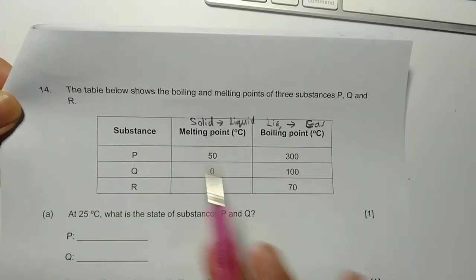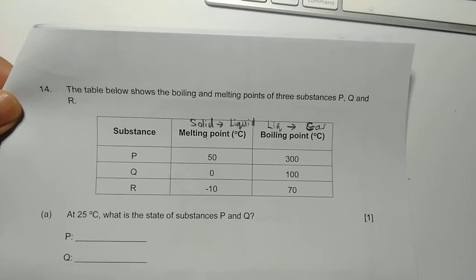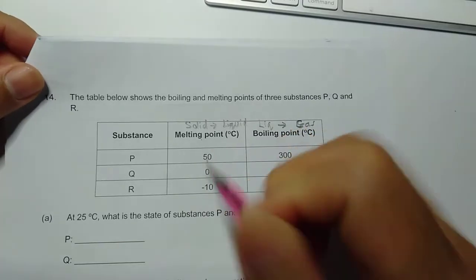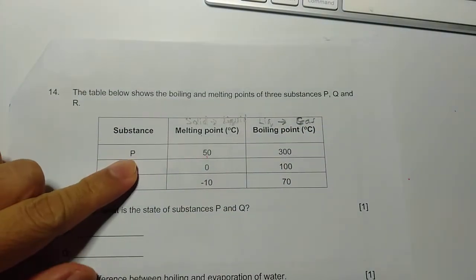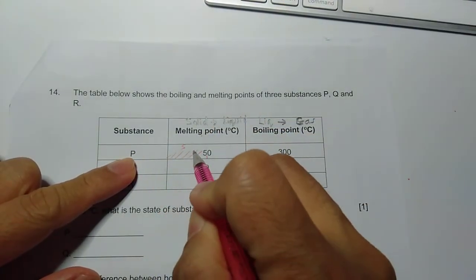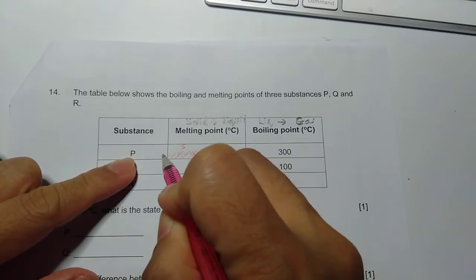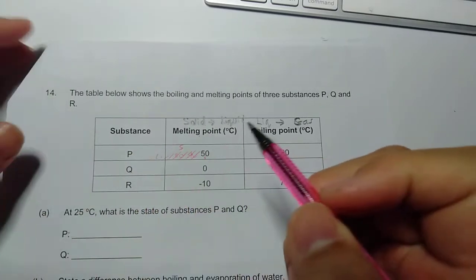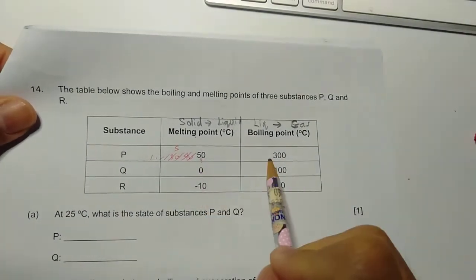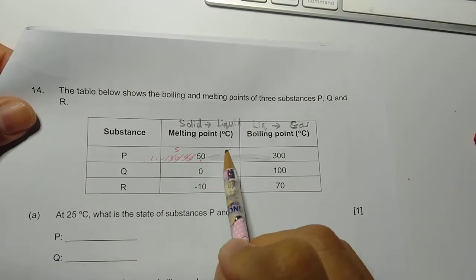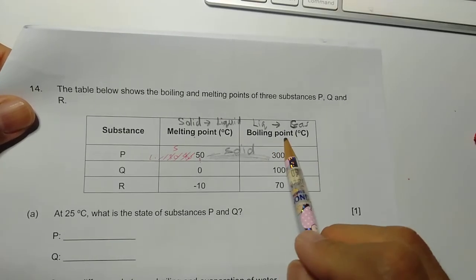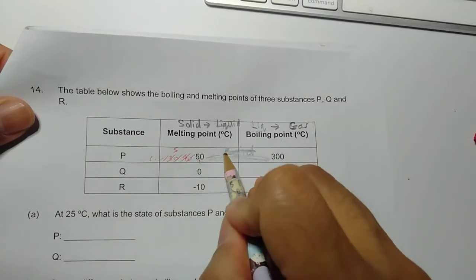Now this question, I'm going to show you how to use the table like this to pen down your annotation easily. So, if these are the melting point, right? If 50 is the melting point for substance P, that means this part here should be the solid. At 40 degrees Celsius, at 30 degrees Celsius, at 10 degrees Celsius, is all solid. Then it also means that this part here, between 50 and 300, it must be a liquid. And beyond this, because it's boiling point, sorry, I wrote wrongly, it's a liquid, liquid.